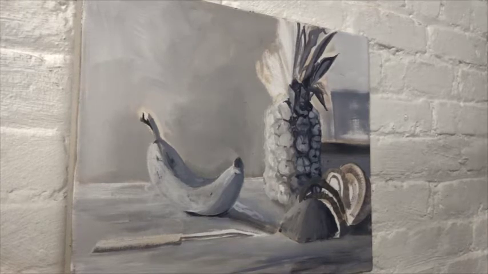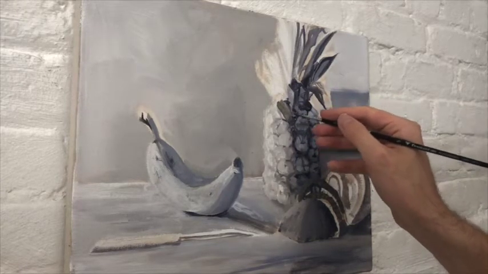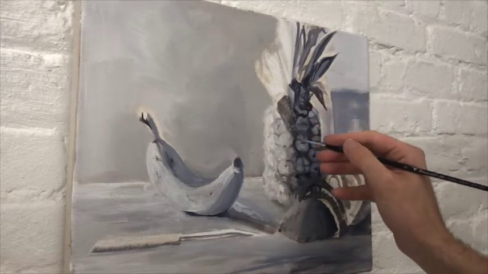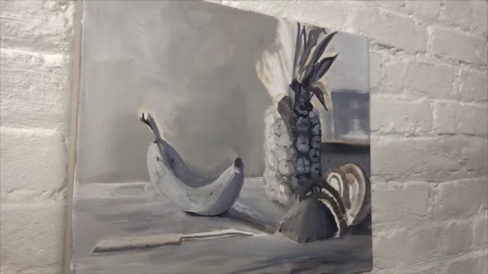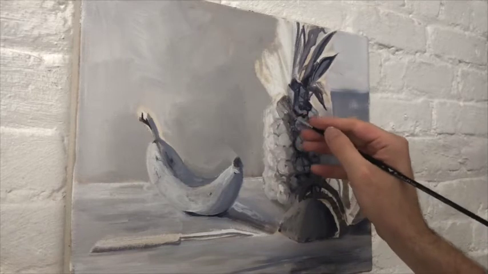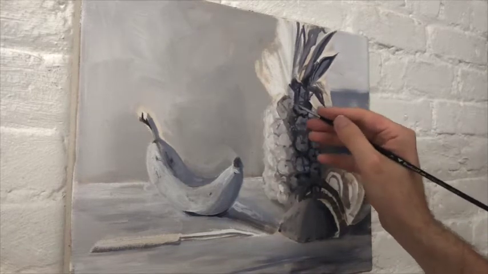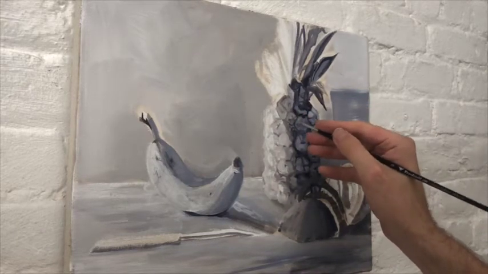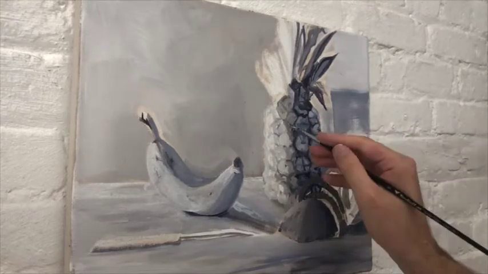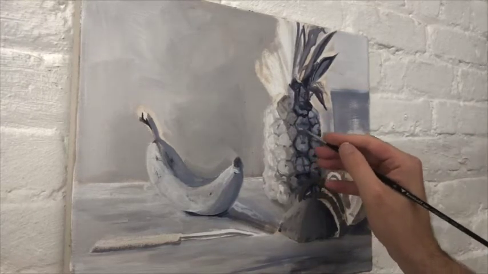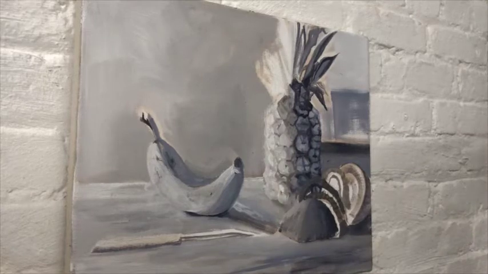With still life painting, you are dealing with reality. You are painting something as you see it. But also, you are playing the role of a director, and you have the ability to control where your audience, where the viewer, looks when they're looking at this thing.